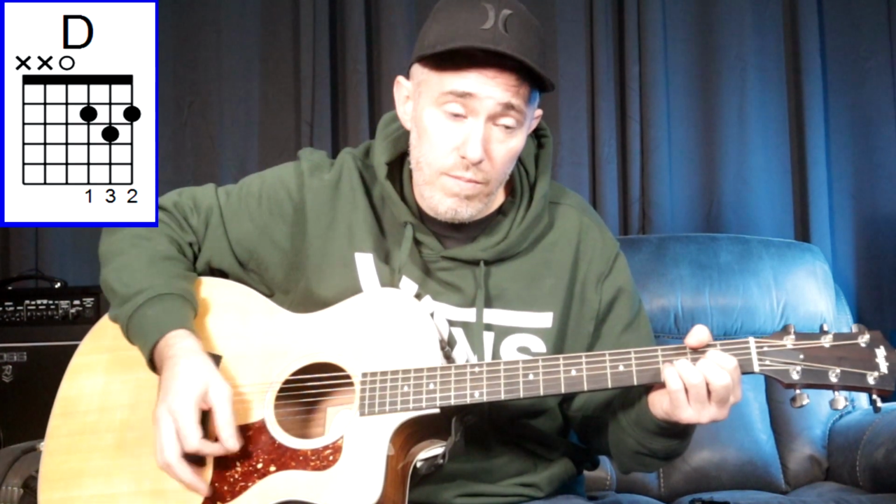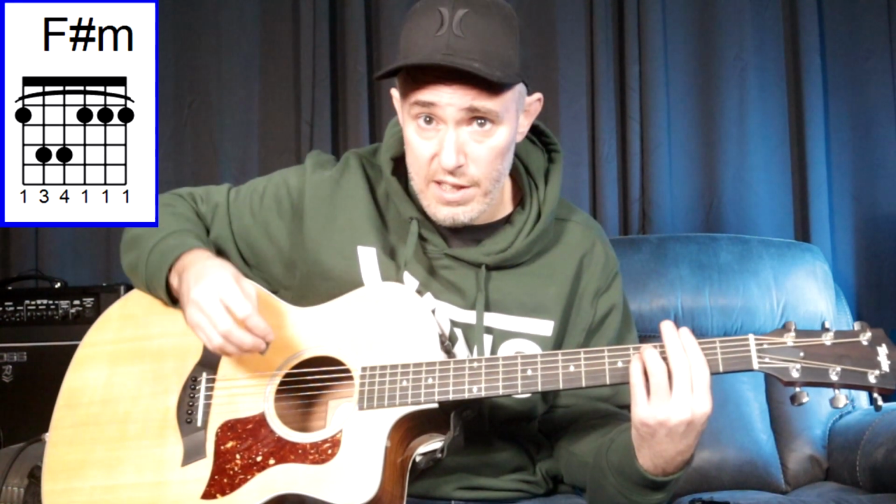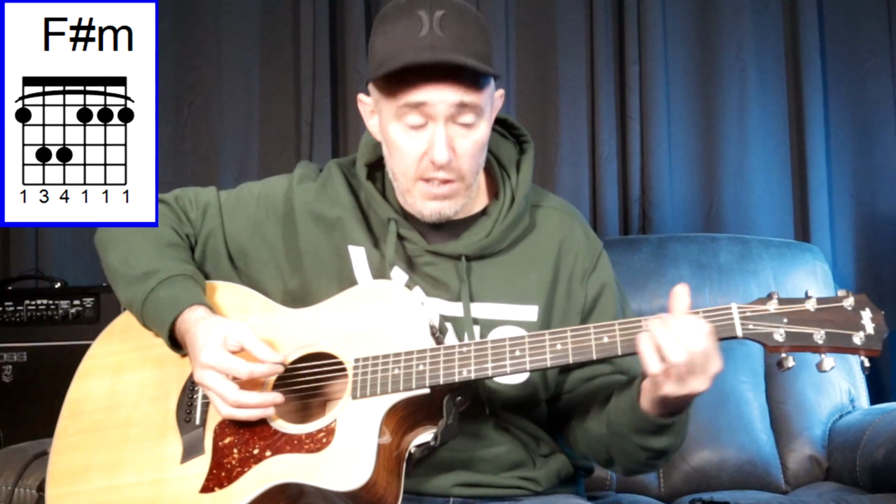So let me just play the progression as it sounds without a capo, and then I'll play it with the capo so you can hear the difference between the 2 different ways of voicing it. So the actual chords being used are a D major, to an A major, to an E major, to an F sharp minor. Same 4 chords I've been using the entire time. So the whole thing around goes like this.